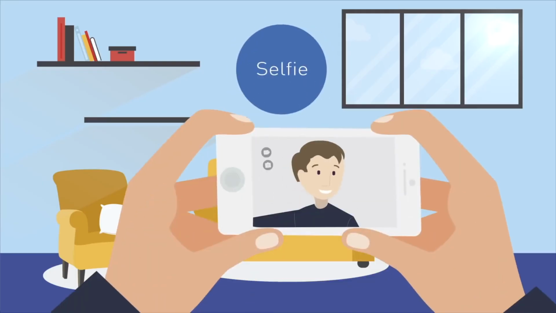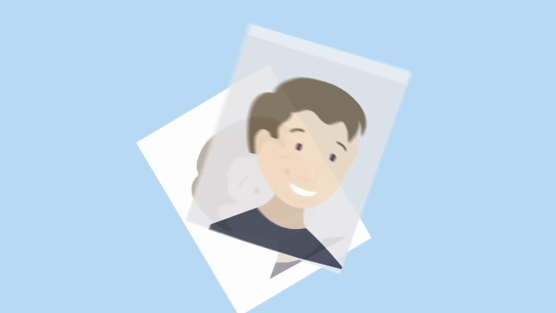For this, he needs to take a selfie. The picture is checked for liveness and compared with the photo from his ID document. If the pictures match, John is successfully identified.